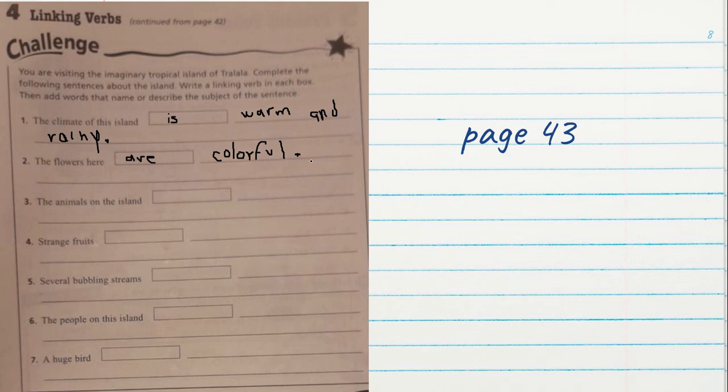The animals of the island looked, okay? Tiny and cheerful. Okay, there you go. You have number 3. Number 4, strange fruits. Fruits is plural. Now we're talking about fruits. Taste. Strange fruits taste delicious and juicy.